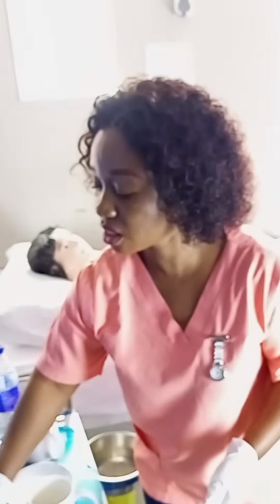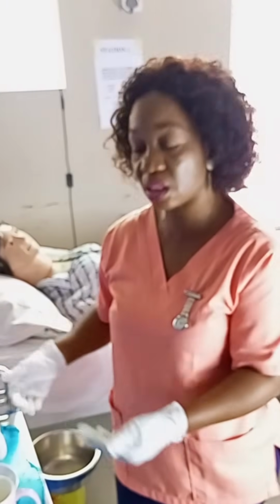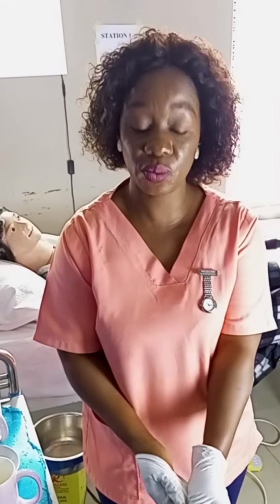Remember, this is OSCE. You don't have to discard all the equipment. You have to rearrange it back so that the next candidate will come and use the same equipment, right? So I'm going to doff my glove, discard it in a trash can, and I'll go and perform hand hygiene.